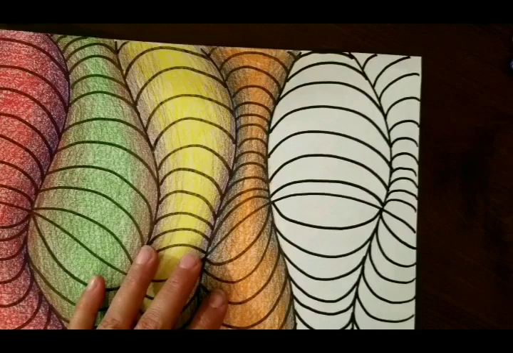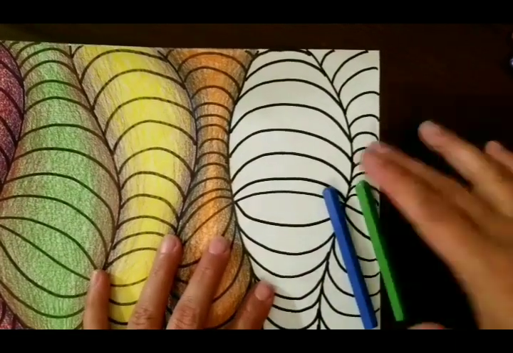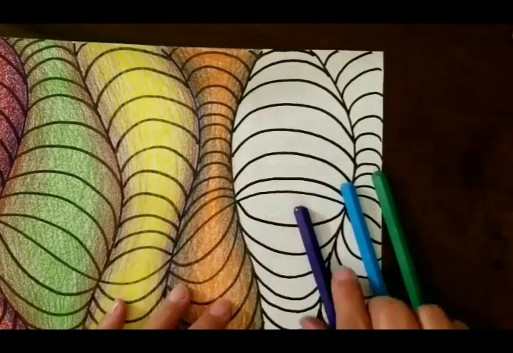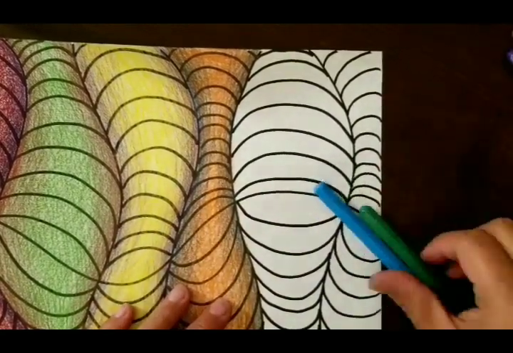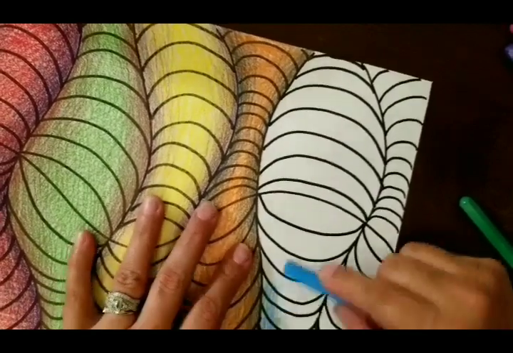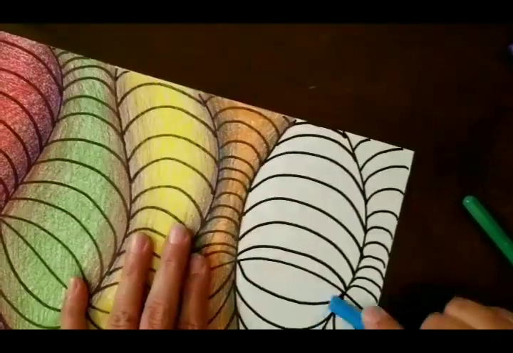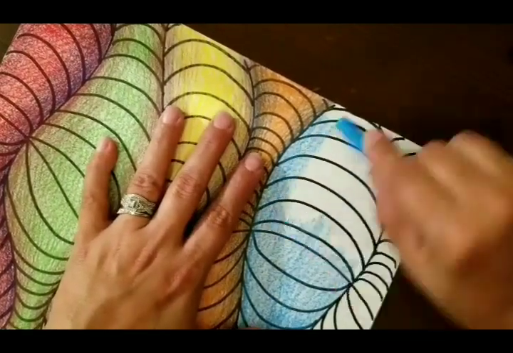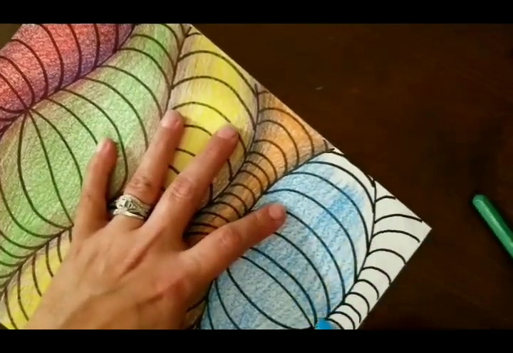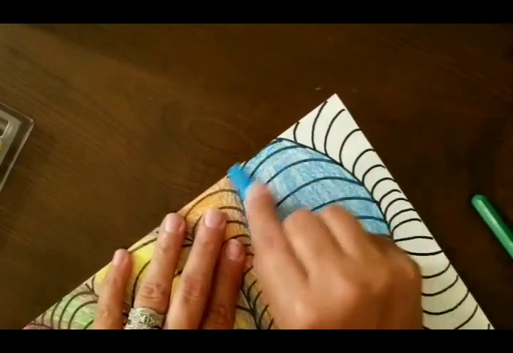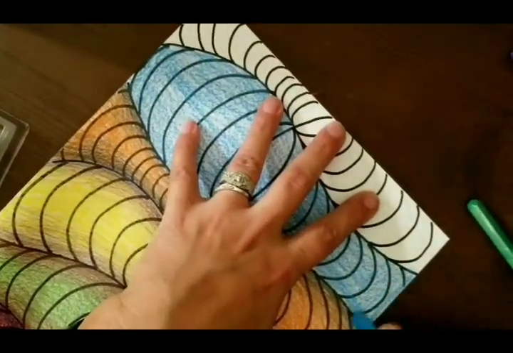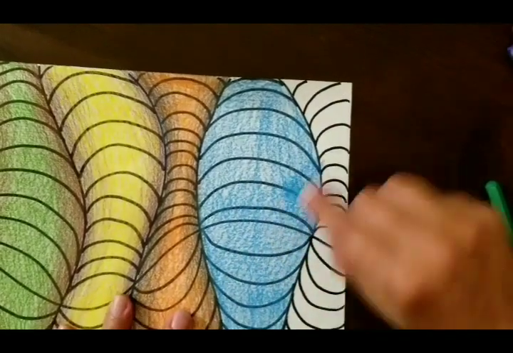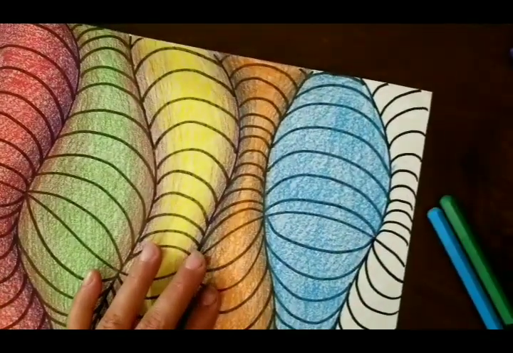Okay, and now we're going to do these last two sections. I'm going to start with blue. The analogous colors are purple and green. And here I kind of wanted to get a different color tone. Ended up using my lighter blue instead of my regular blue. So that way I can use my darker green instead of a real bright green like I had. Again, coloring the whole entire section and then taking as much of that color and filling it in as possible.